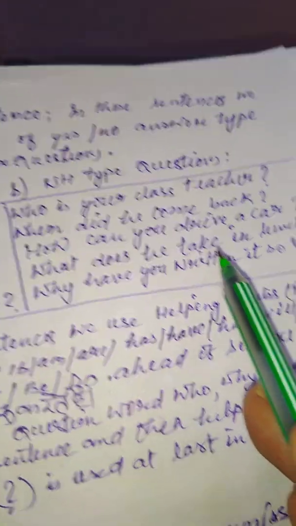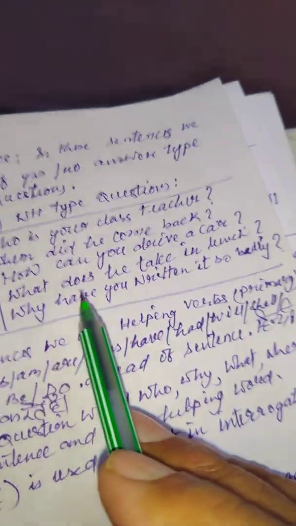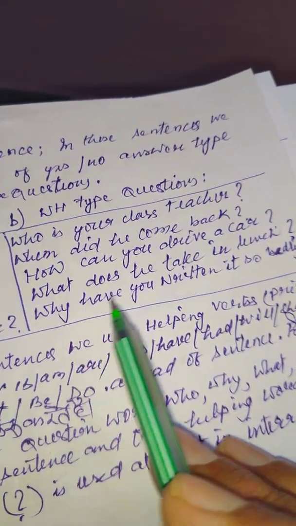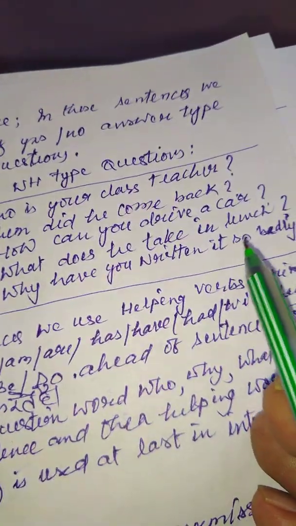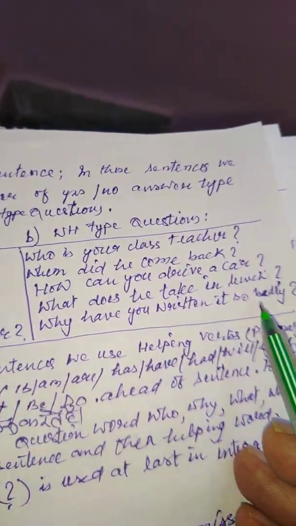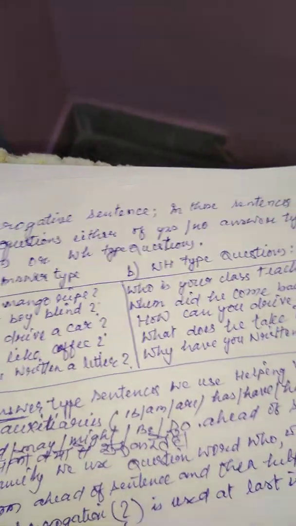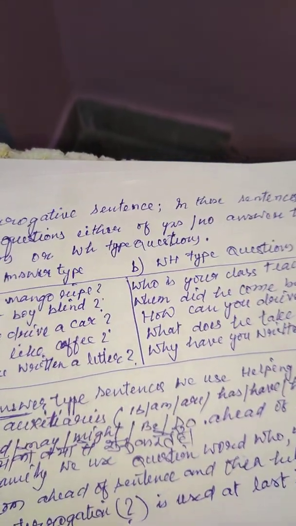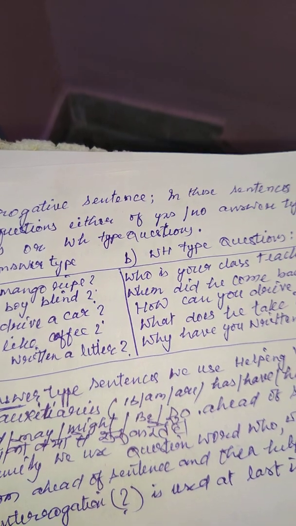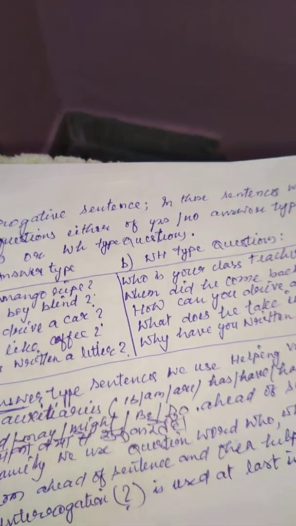What does he take in lunch? वह लंच में क्या खाता है? Why have you written it so badly? तुमने इसको इतना बुरा तरीके से क्यों लिखा है? So have you noticed here? In this WH category, we have used who, when, how, what, where, whom, and whose. We can use these words here.